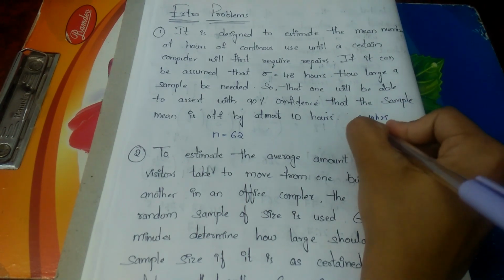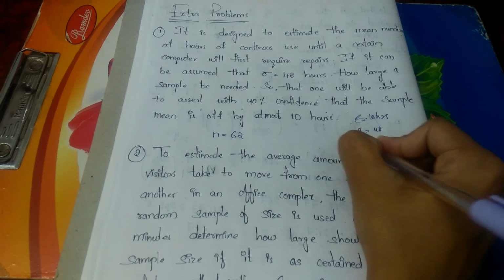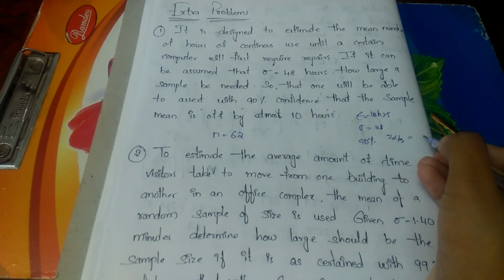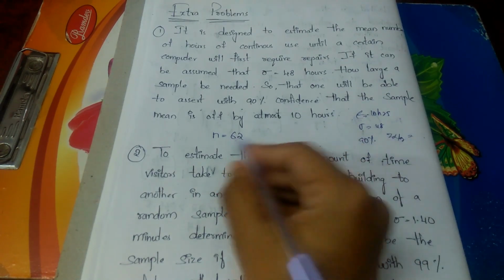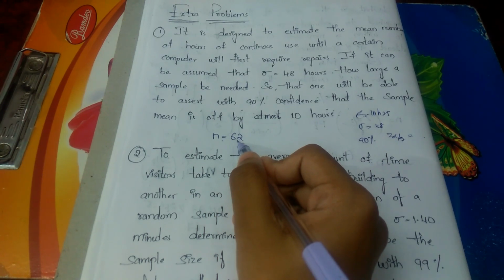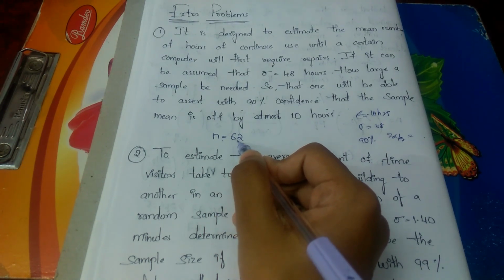So sigma is given as 48 and it is 90% confidence. So you have to get the z alpha by 2 value. Then when you substitute in the formula you will get n equal to 62. So the same process we will proceed.